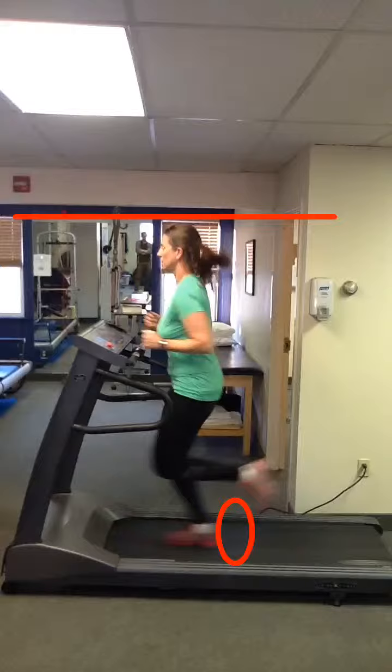So when we took a look at Andrea's cadence, where we talked about in previous videos, we want between 180 to 190 steps per minute. Over this 20-second video, we were able to find that Andrea was taking about 162 steps per minute, which means she's spending a lot of time in the air and spending a lot of time pushing herself forward, which is just what she'll find over time, a less efficient way for her to be running.